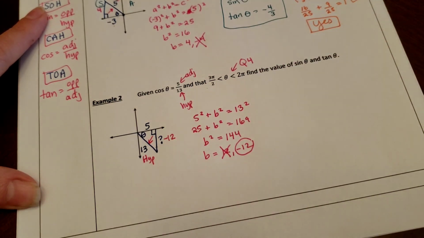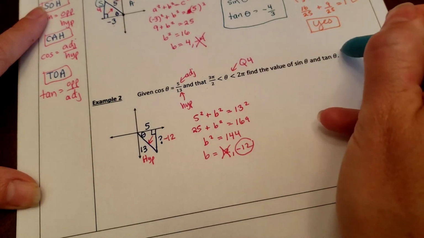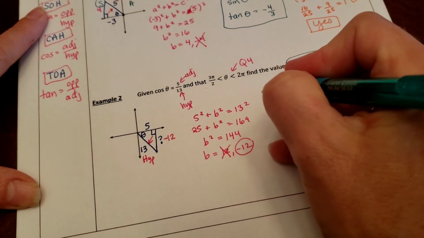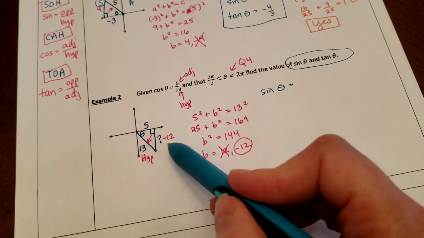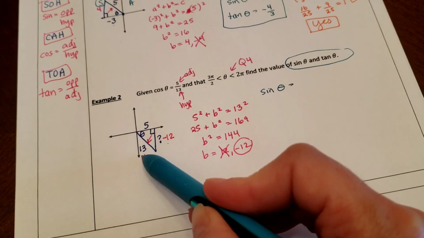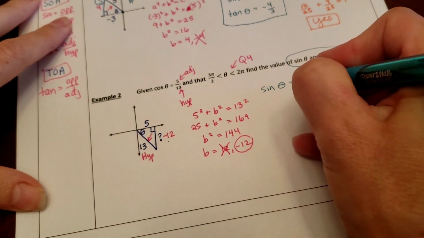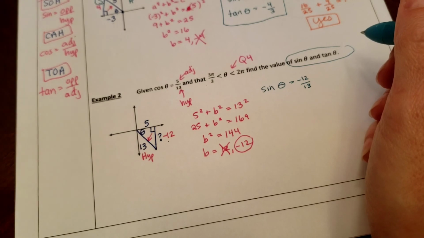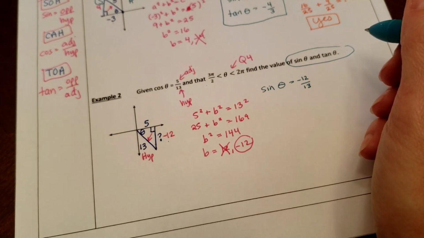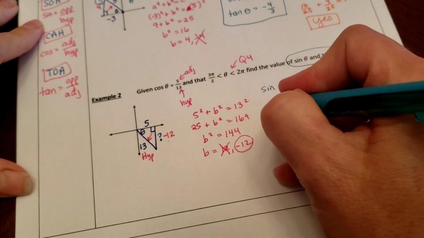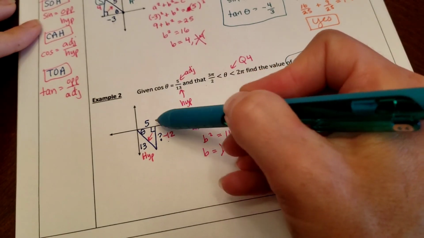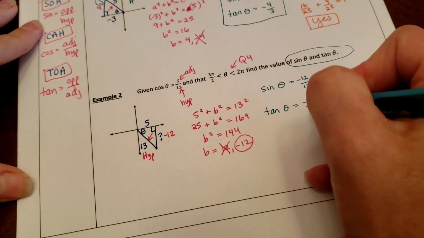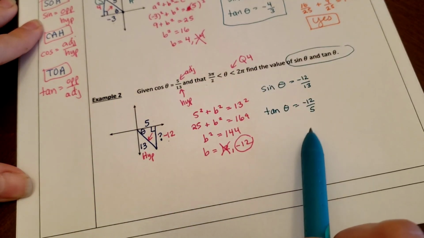Now that we have our last side, we're going to find our sine and tangent again, because that's what it's asking for. So we're going to do sine of theta. So sine of theta we know is opposite, so negative 12 over hypotenuse, 13. We don't reduce these and make them into, well, we reduce them, but we don't make them into decimals. Generally, you keep them as fractions. And then we have tangent of theta. So tangent we know is opposite over adjacent, so negative 12 over 5. No mixed numbers, so improper is perfect.